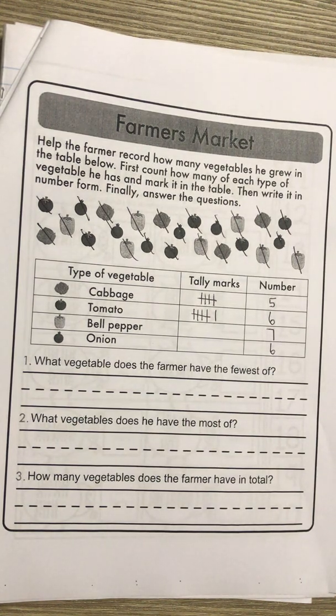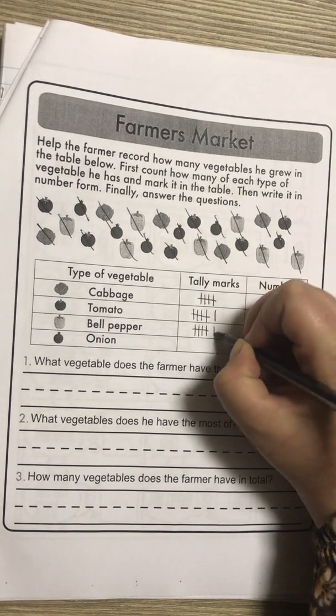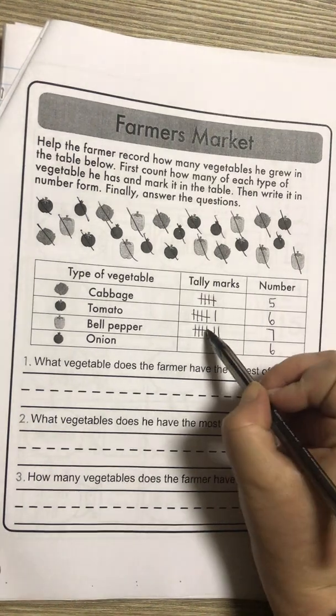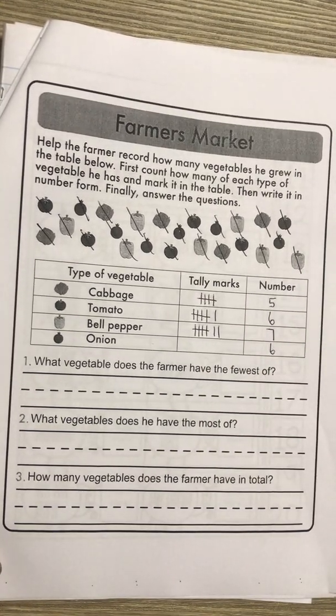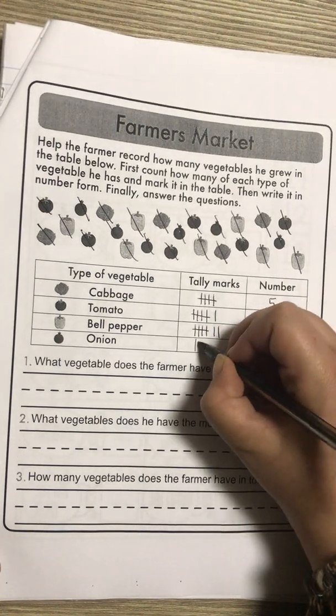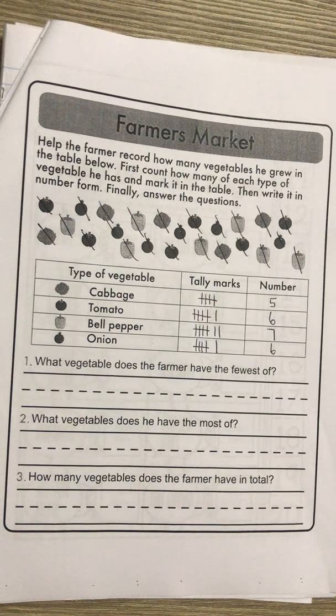Good. If your tally mark for bell pepper looks like this, it is correct. If you have your 5 bundled together with 2 extra sticks, you did it correctly. If your tally mark for onion has the 5 bundle with 1 extra stick, you did it correctly.